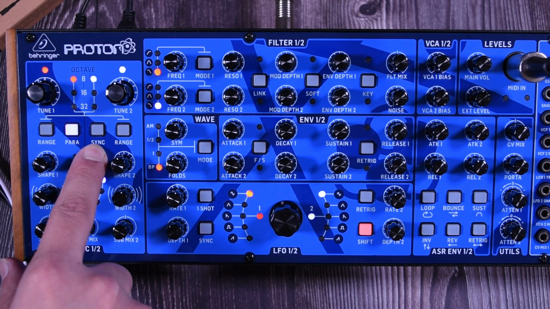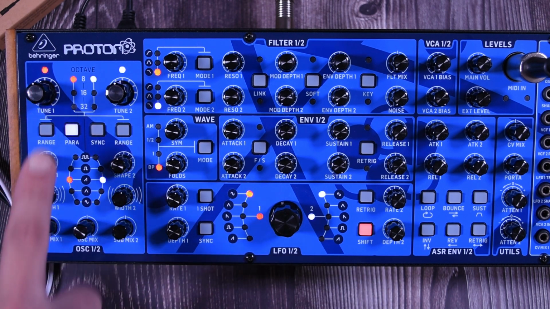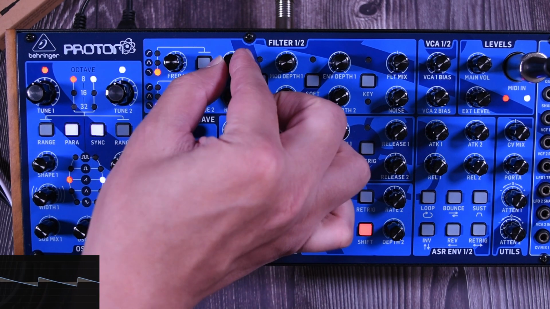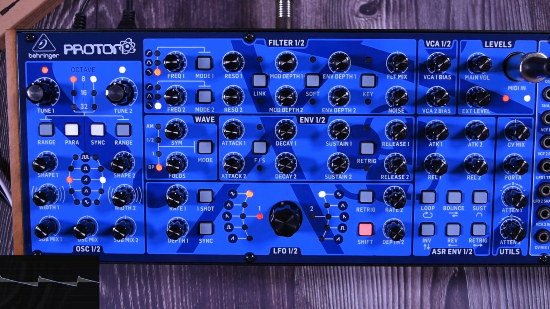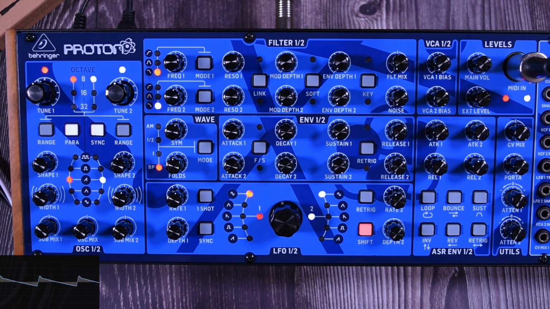And then we have the sync mode, and this is just classic oscillator sync. Oscillator 2 will be synced to oscillator number 1. The only thing we need to do is just go to the sync, and now we are synced. And I'm going to be doing just a little bit of frequency, a little bit of resonance, and maybe no modulation. There we go. And this, again, will give you the classic sync sound.